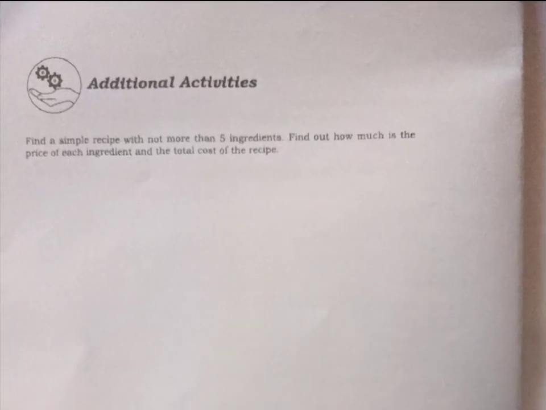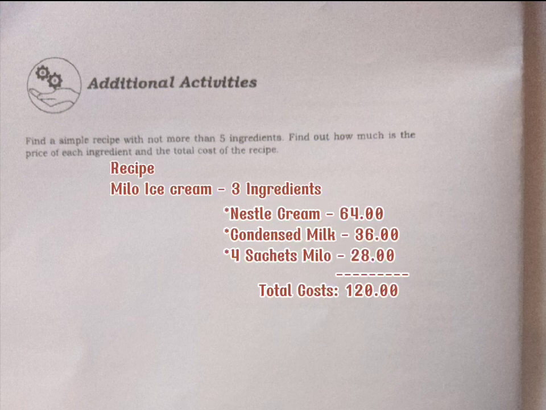Let's proceed to the last part, which is additional activities. Find a simple recipe with not more than 5 ingredients. Find out how much is the price of each ingredient and the total cost of the recipe. Example answer. Recipe. Milo ice cream. It has 3 ingredients, which are Nestle cream costing 64 pesos, condensed milk costing 36 pesos, and 4 sachets of Milo costing 28 pesos or 7 each. The total cost of the ingredients of the recipe is 128 pesos.